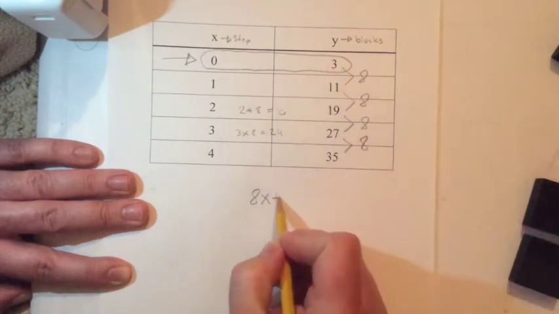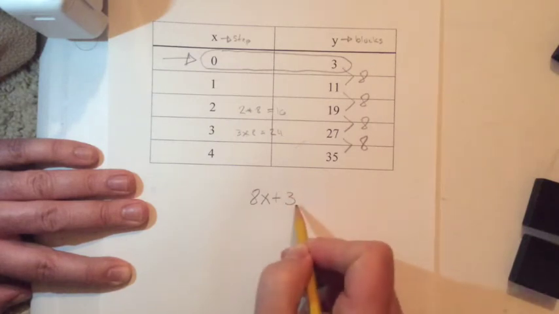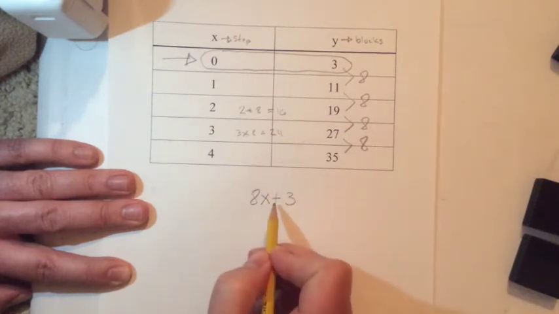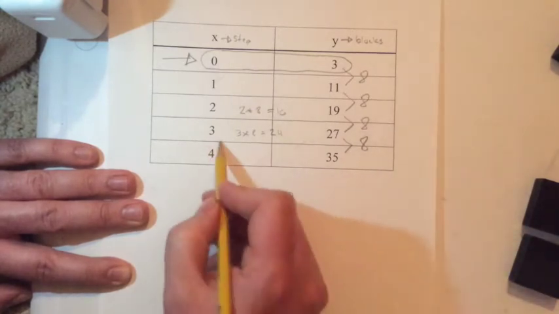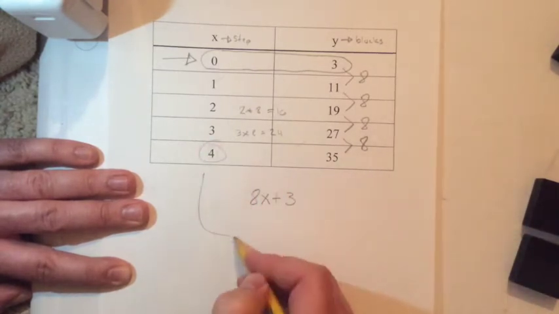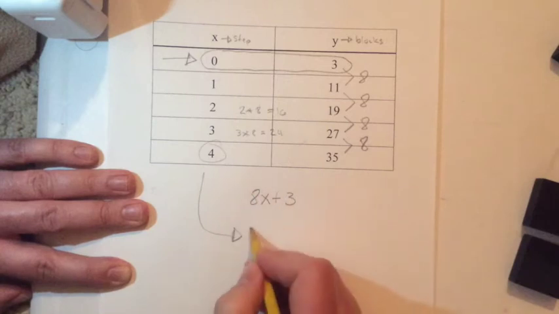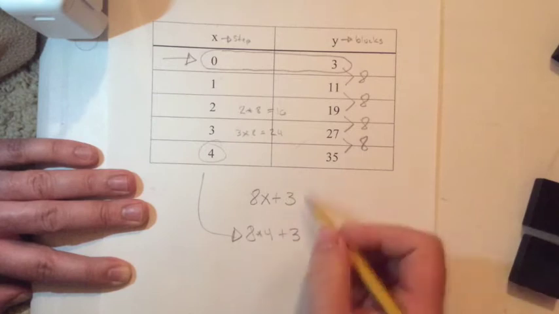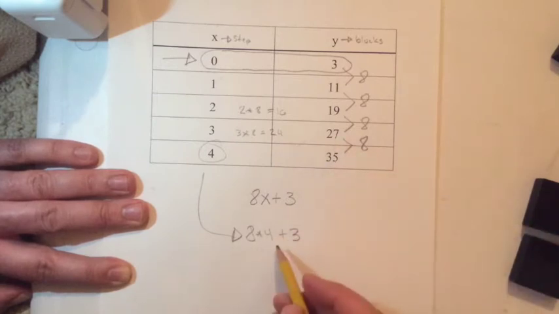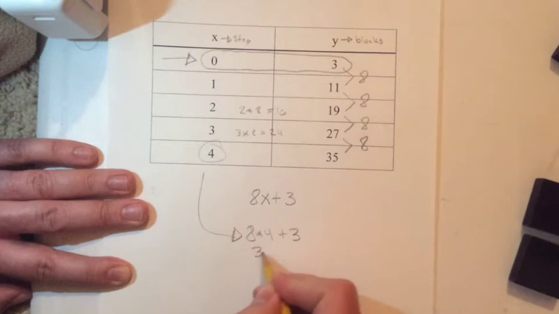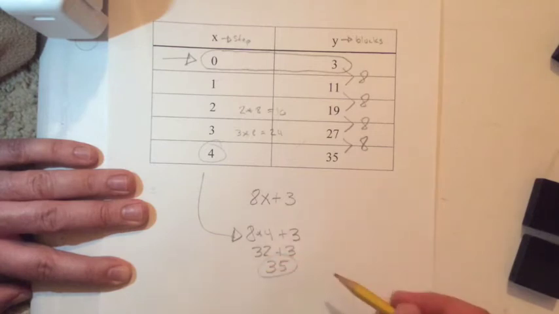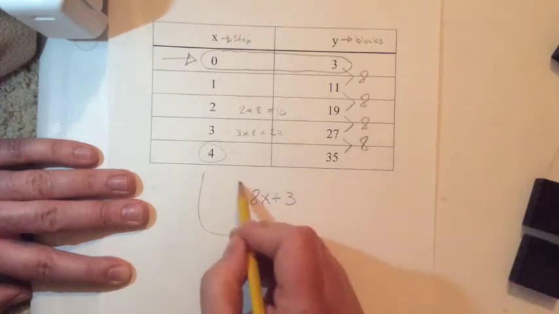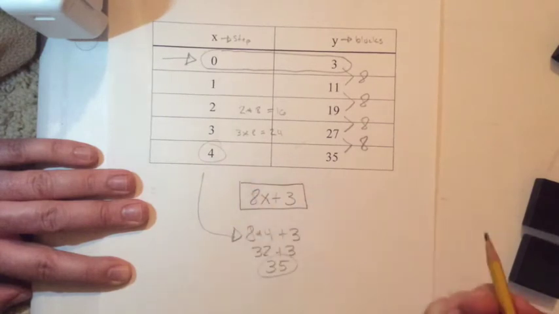So I'm actually going to add my extra pile after my number. So this is actually 8x plus 3. And we can check that. We can check it by taking 4 and putting 4 into our equation. So 8 times 4 plus 3. Now it should give us 35. Now let's check. 8 times 4, that's 32. Plus 3 more, that's 35. So what do you know? It matches. So this must be the correct rule.